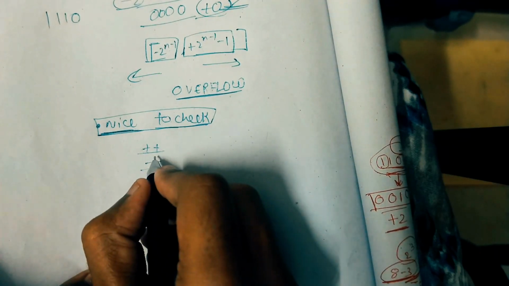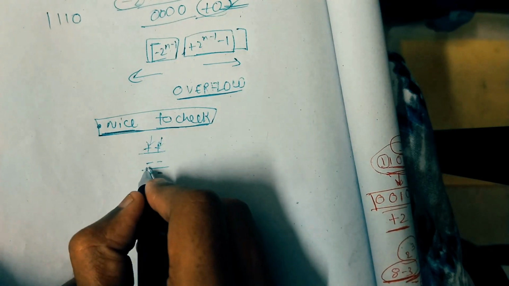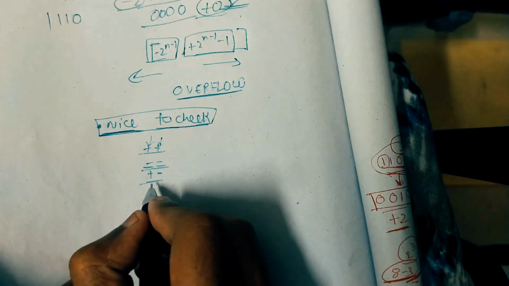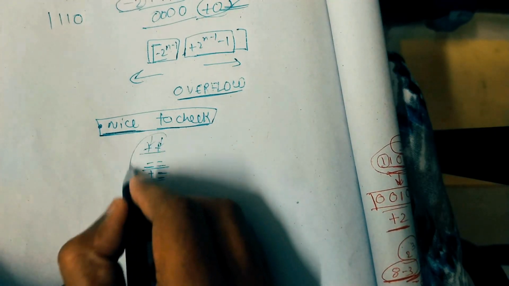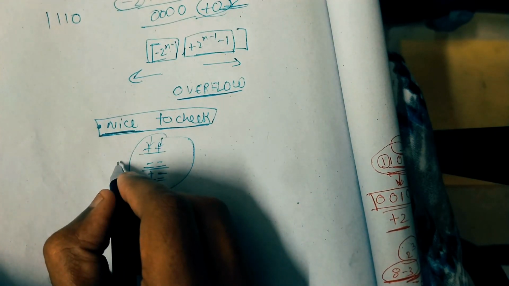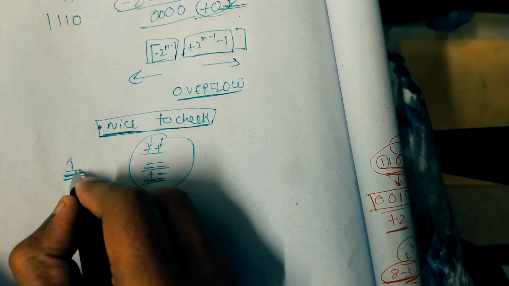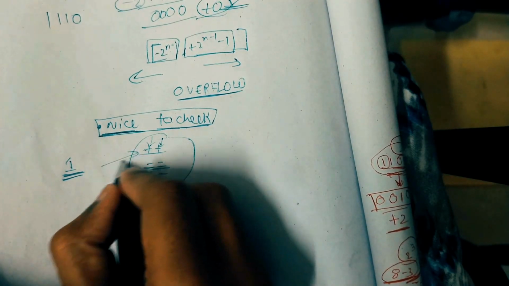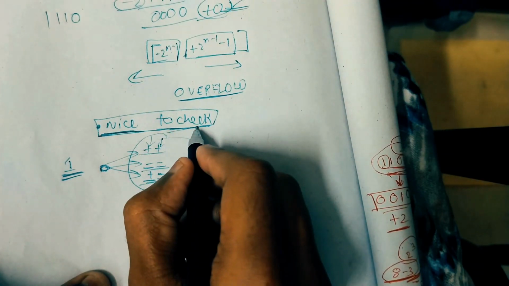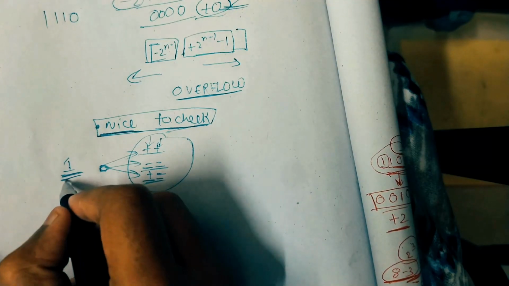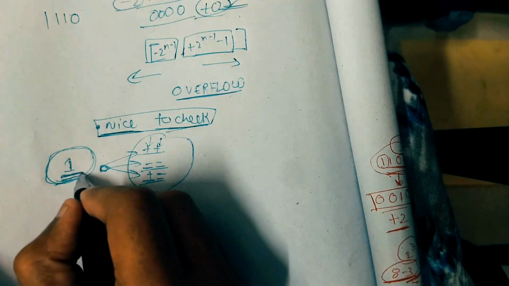We are adding 2 numbers, one of them is positive and another one is also positive, or one of them is negative and another one is also negative, or they have different signs. In all these 3 cases, using a single condition, all 3 cases can be resolved, and we can check for overflow very efficiently. So we just need one condition to check.